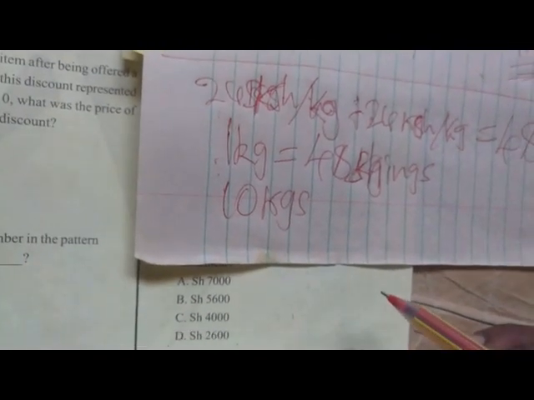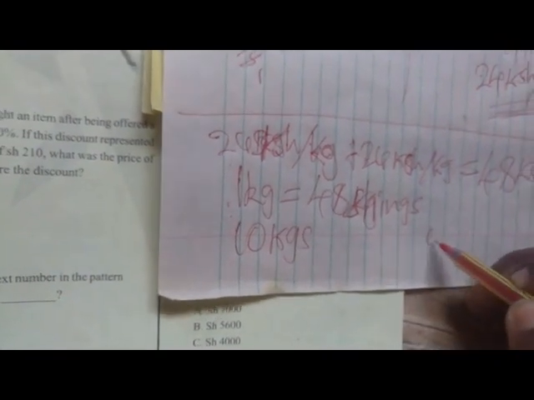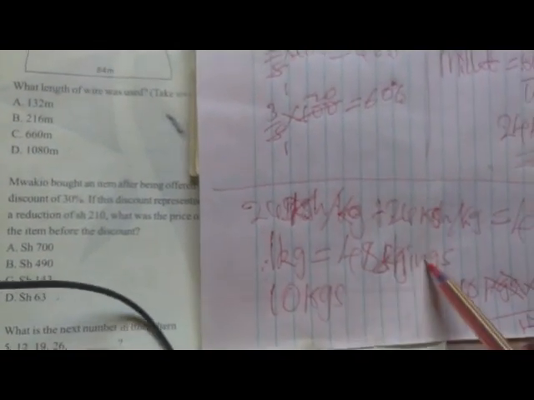Here we are going to cross multiply: 10 kilograms times 48 shillings over 1 kilogram. Kilograms cancel, and 10 times 48 is 480, and this is shillings because the kilogram has cancelled. This is 480 shillings. That means if 1 kilogram is 48 shillings, then 10 kilograms is 480 shillings.